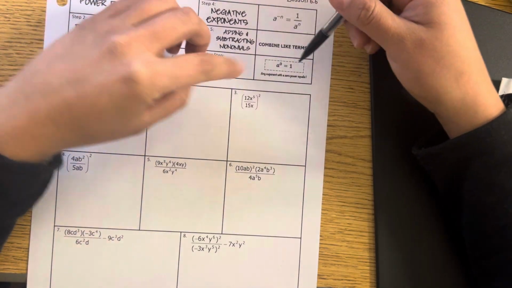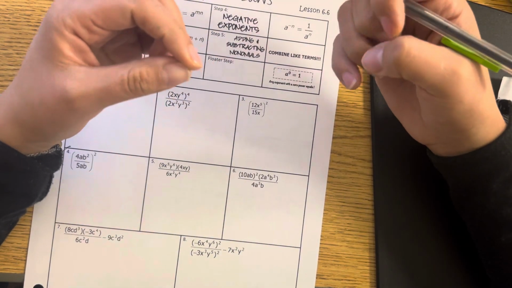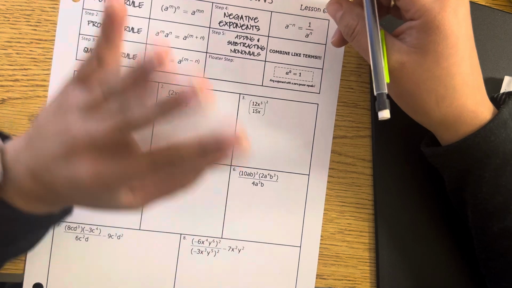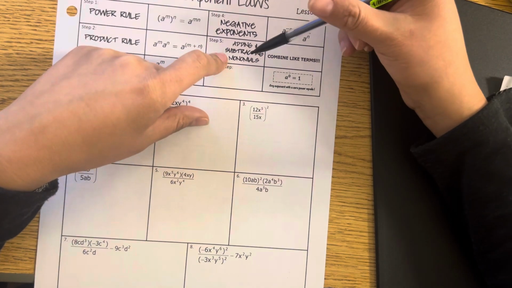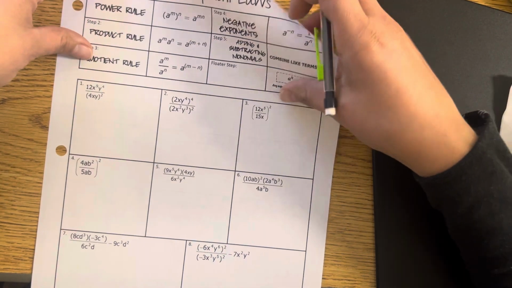And then the floater one that I call the zero rule. This is anytime your variable cancels, essentially, whenever you add or subtract the same exponent, or you're subtracting the exponent on quotient rule. Those just happen throughout the problem. And then lastly, you add and subtract if and only if they have the same last name. So let's jump right in.